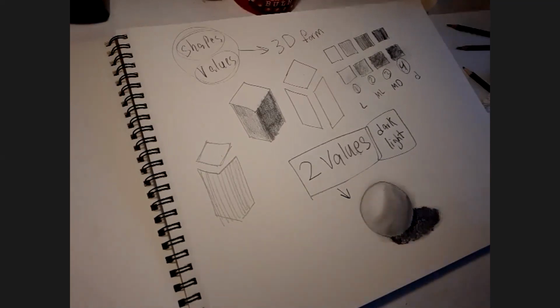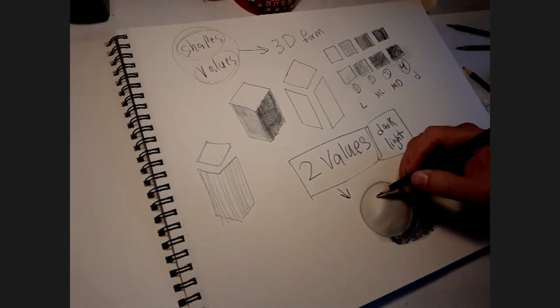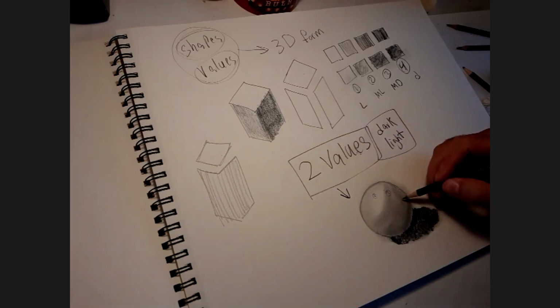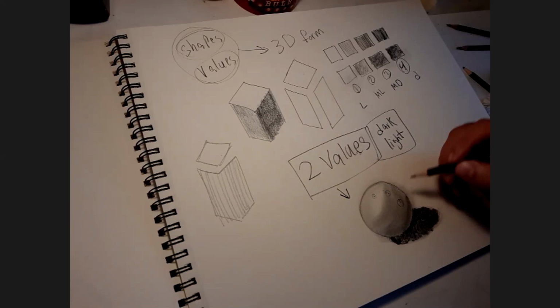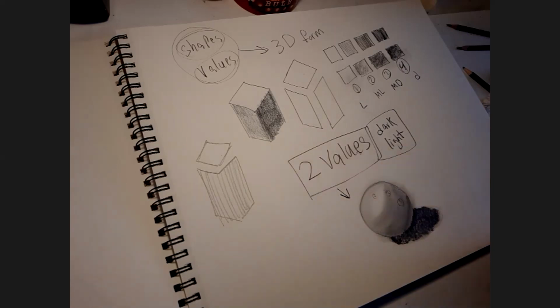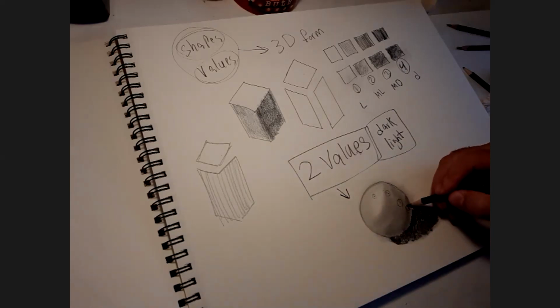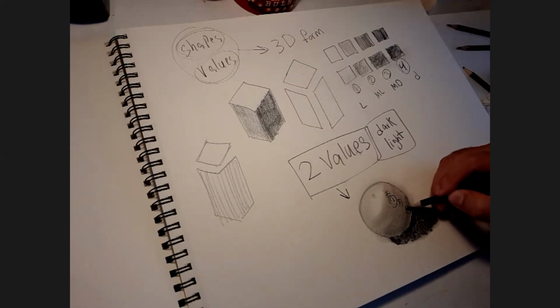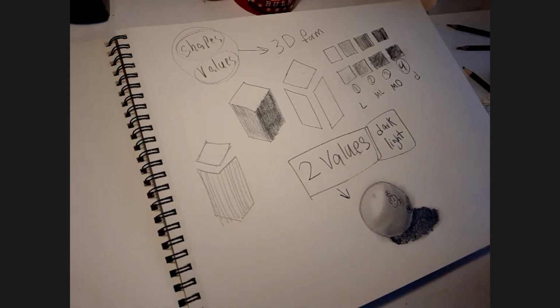Okay, so how many values do we have here? 1, which is the light, 2, which is the medium light, 3 is, let's say, medium dark. They are blended into each other. So 2 is medium, 3 is medium dark, and 4 is dark, which is the cast shadow. We have 4 values here.